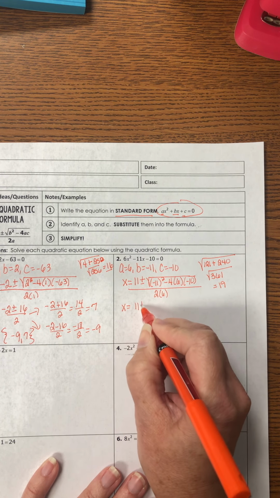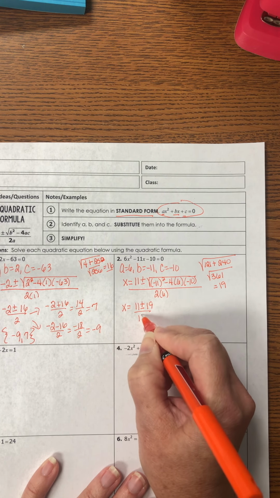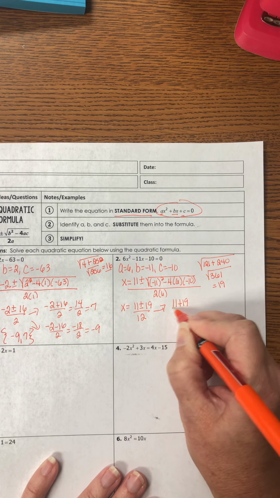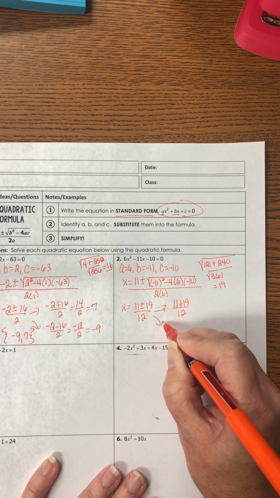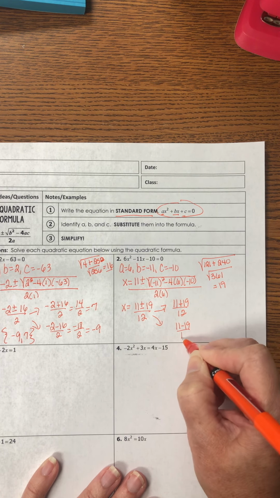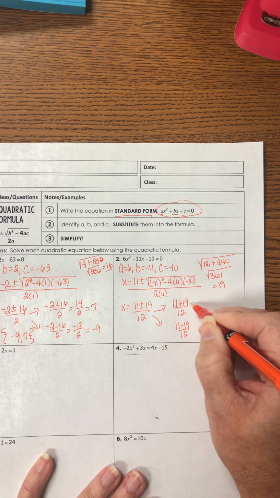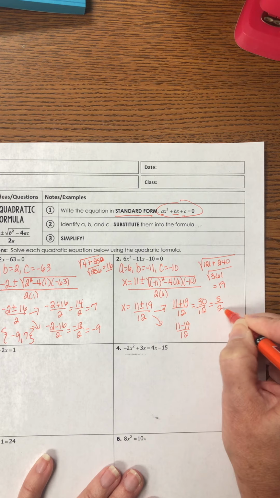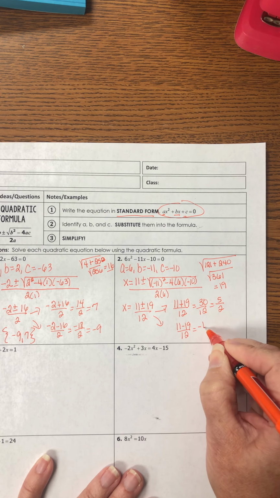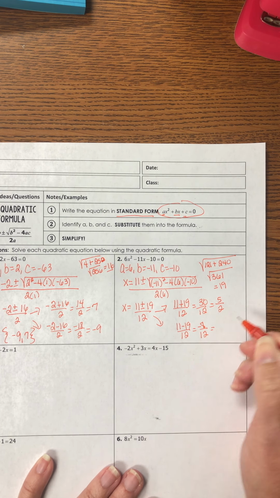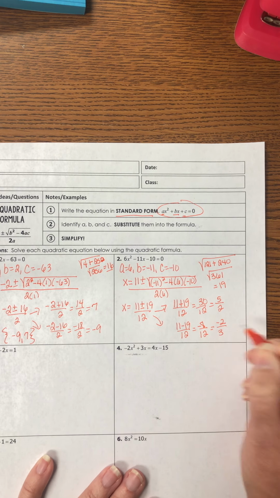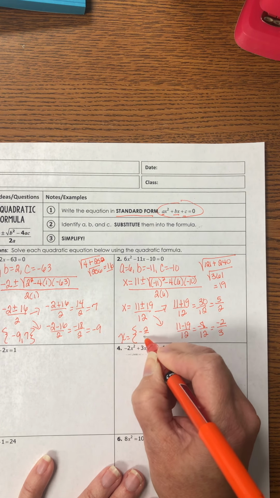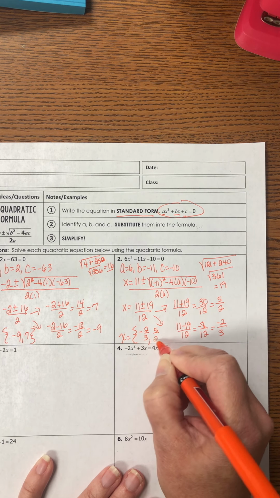So we'll replace the radical with 19, giving me my 2 expressions, 11 plus 19 over 12, and 11 minus 19 over 12. So that'll be 30 over 12, which reduces by 6, and negative 8 over 12, which reduces by 4. So my 2 solutions are negative 2/3 and positive 5/2.